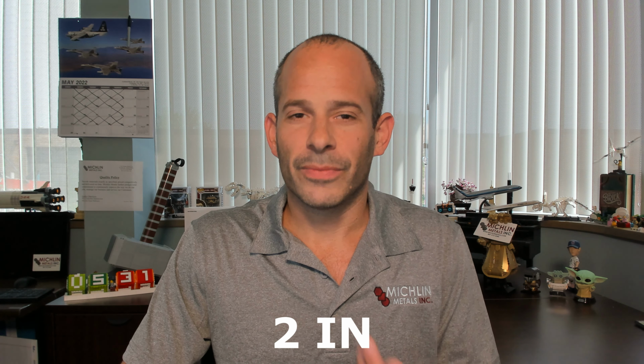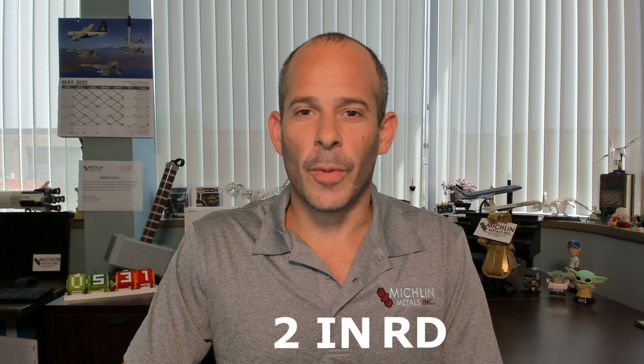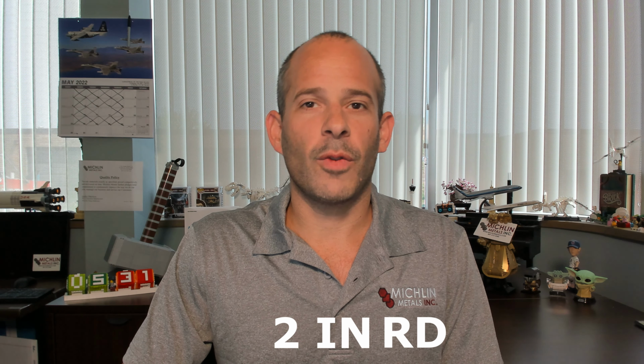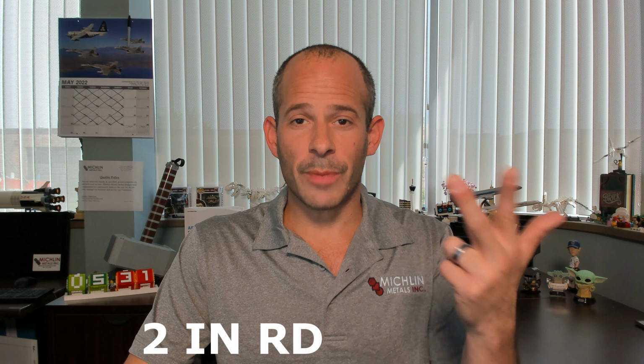All right, so we did IN, so we have 2 inches. Now what's next? RD, right? RD is the abbreviation for the shape. RD means round, but we could also have SQ, HX. We could have rectangular bar, which would be either flat bar, FB, or it could be RT. It could go as a different thing depending on from whom you're buying or to whom you're selling. So we have an array of shapes that it could be. So we have 2 IN RD so far in our example, right?